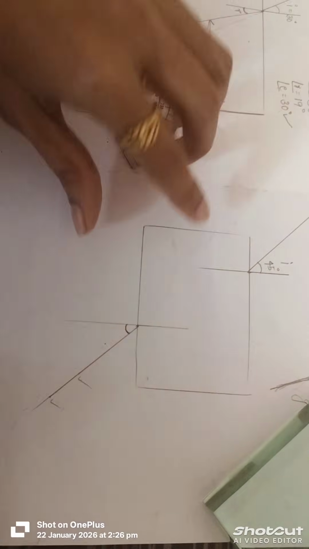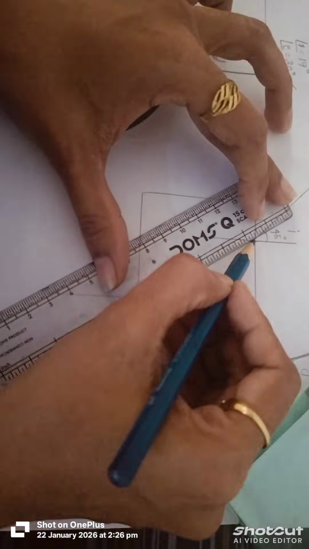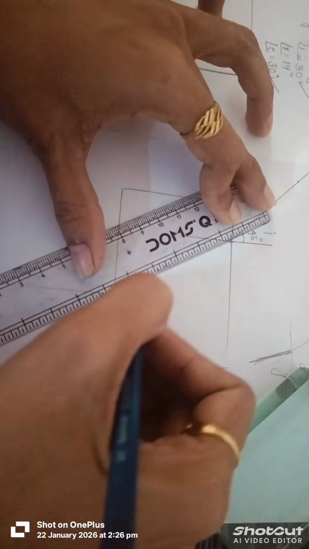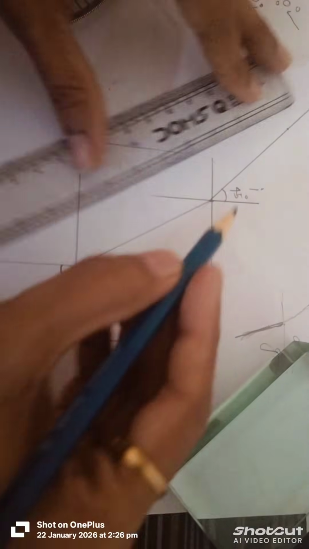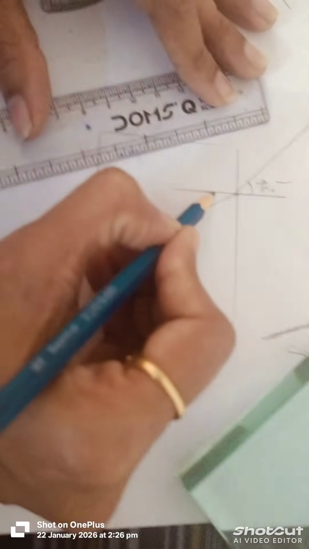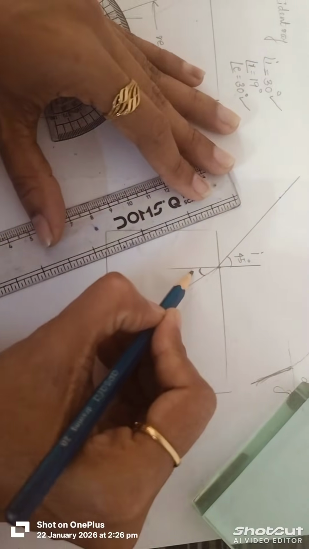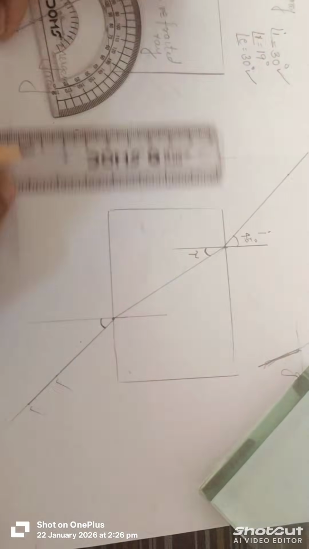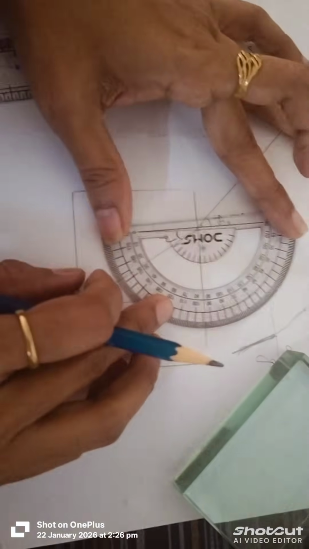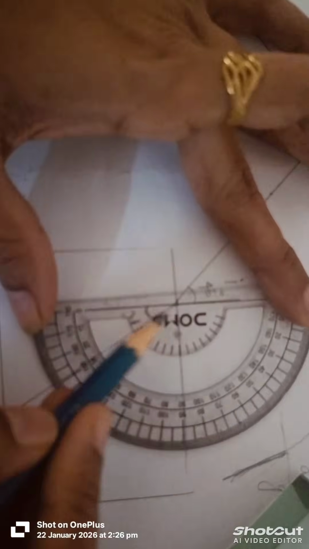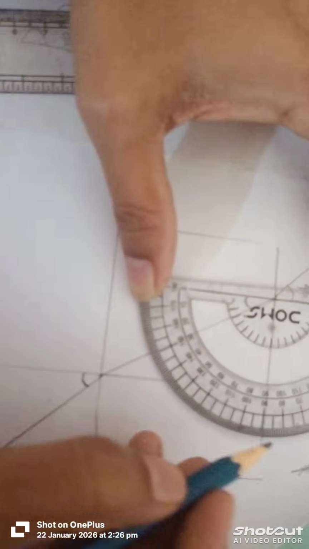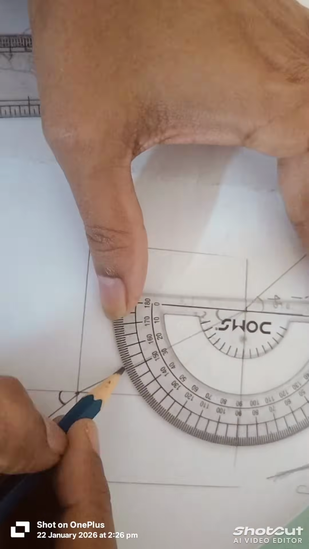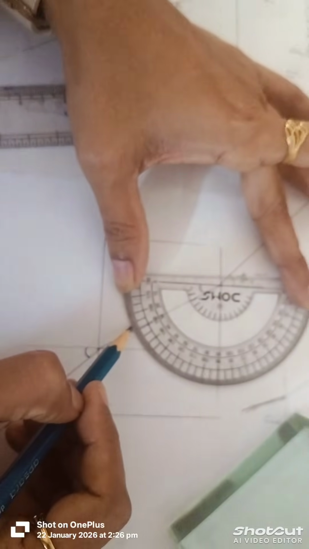Now join the other 2 points inside the glass slab. You will see that instead of the ray going straight, it underwent a bend. This bent angle is angle of refraction. Measure the angle of refraction. Keep the protractor. Measure this angle. How much are you getting? 28 or 29. Okay, 28 or 29. Correct now? 25, 26, 27, 28, 29.